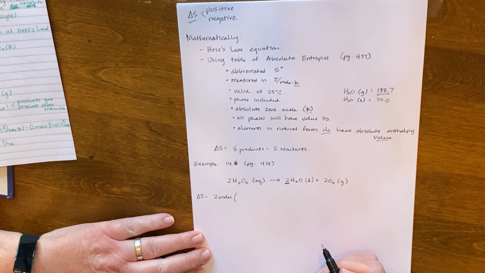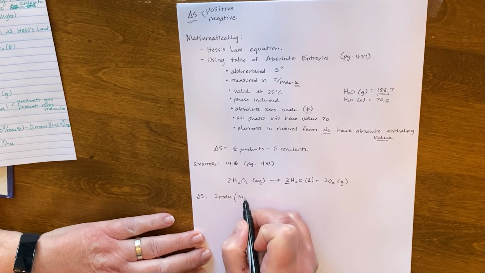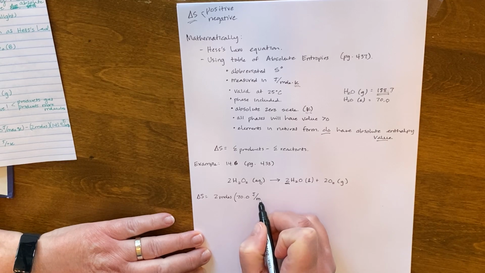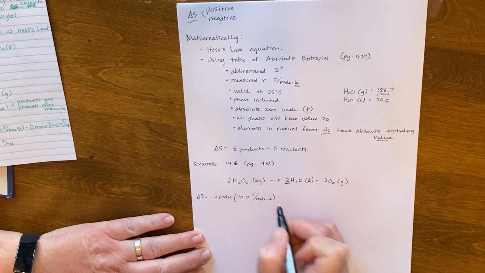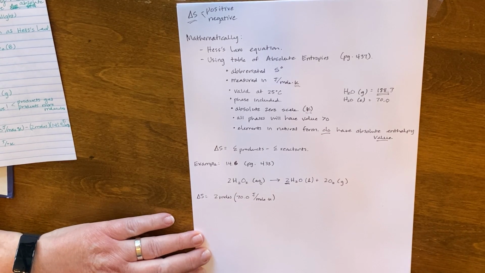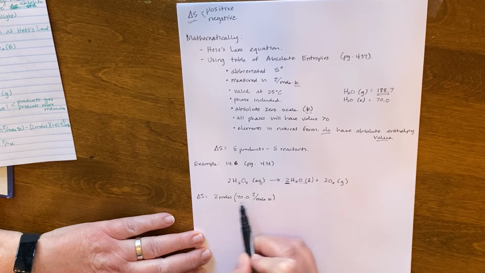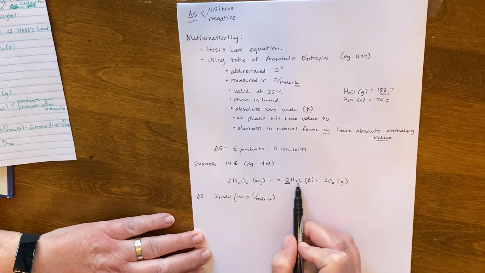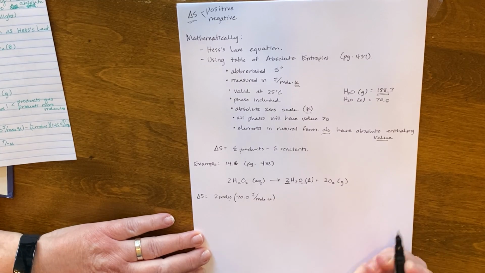It's in the second column toward the bottom. It's 70.0 joules per mole K.